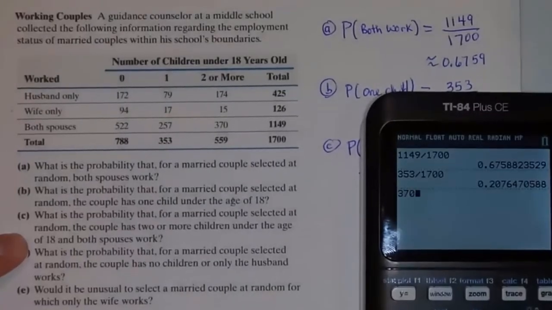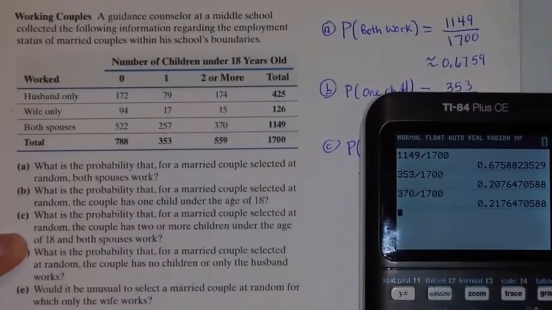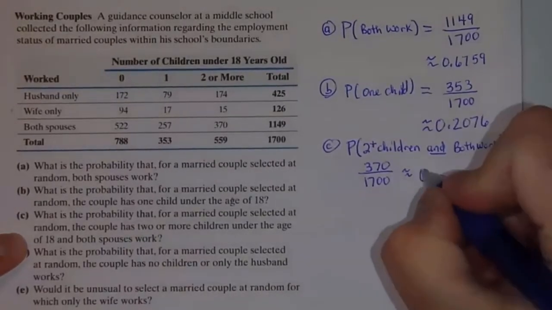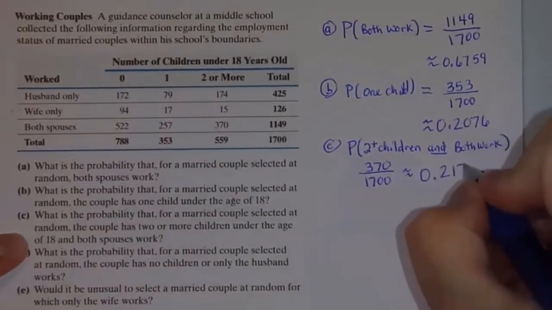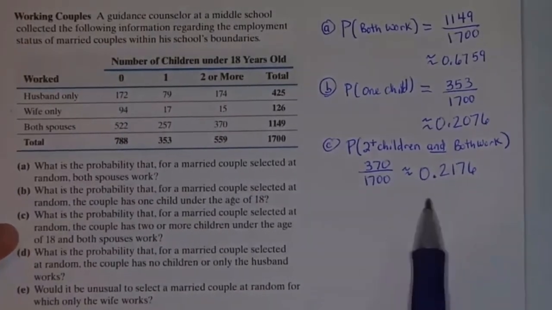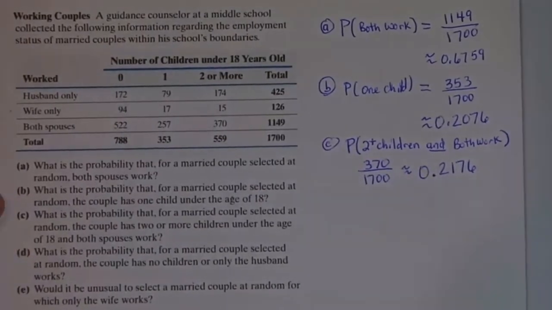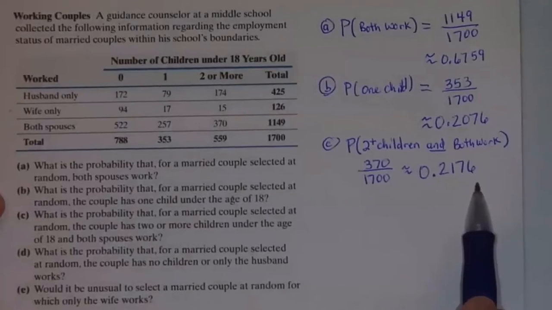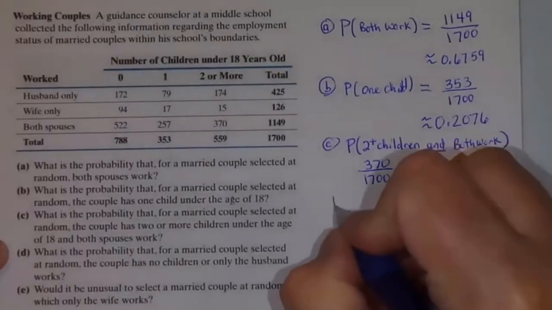And if I divide that, that is 0.2176. So the probability that the couple has 2 or more children and both work is 0.2176.